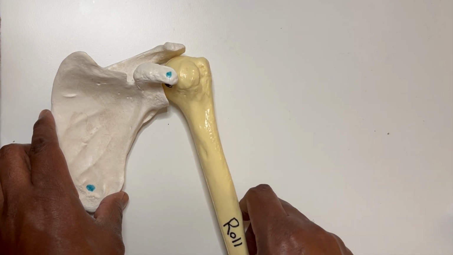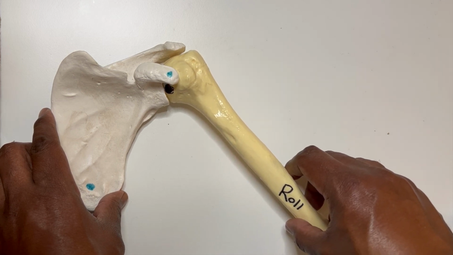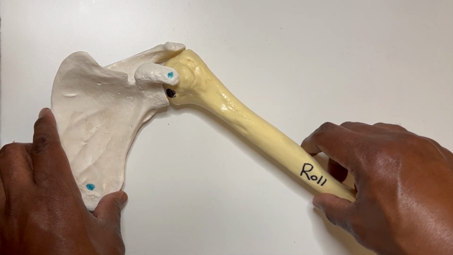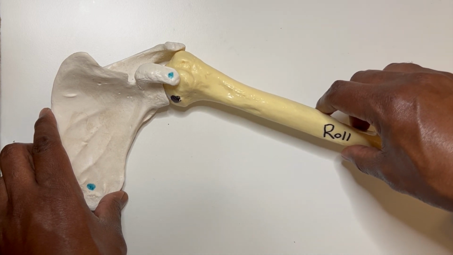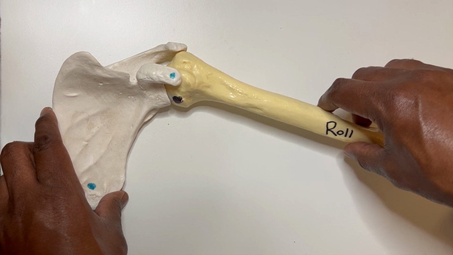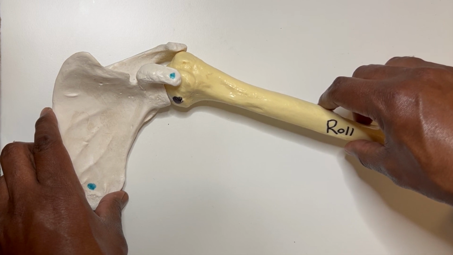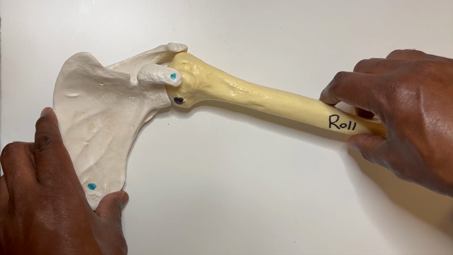So as I abduct the shoulder, you notice that the little black dot moves inferiorly toward the bottom of the screen. And the roll actually went in the opposite direction. So it went towards the top of the screen.